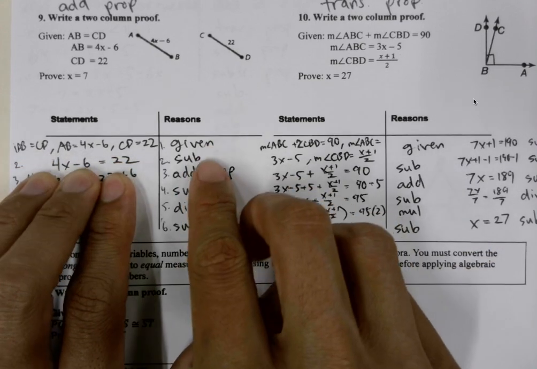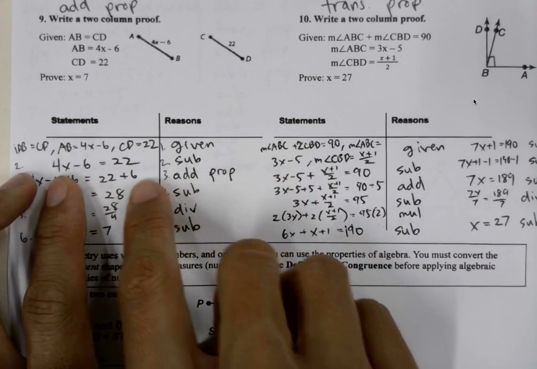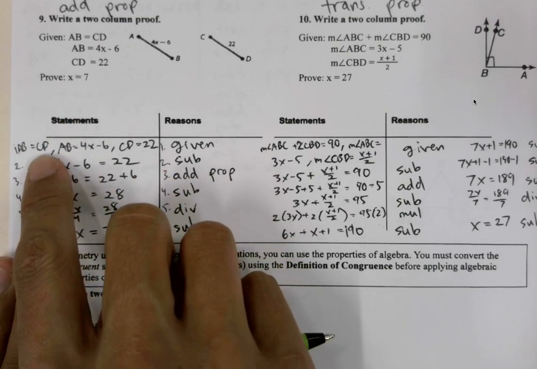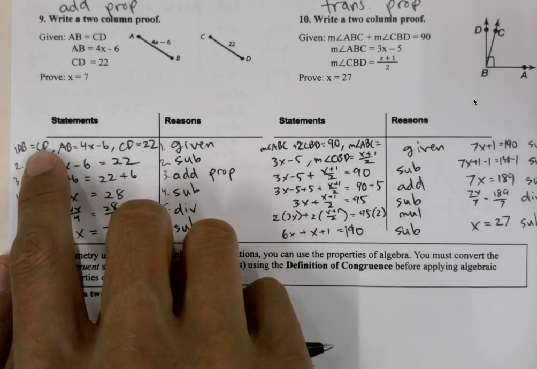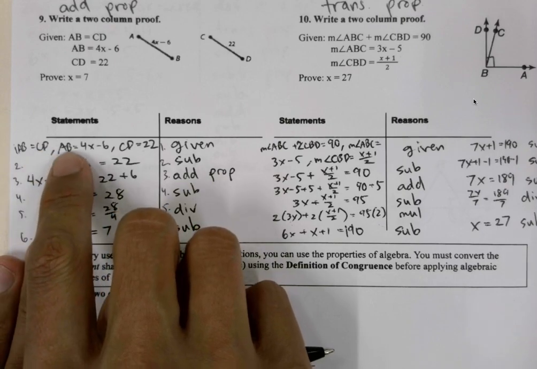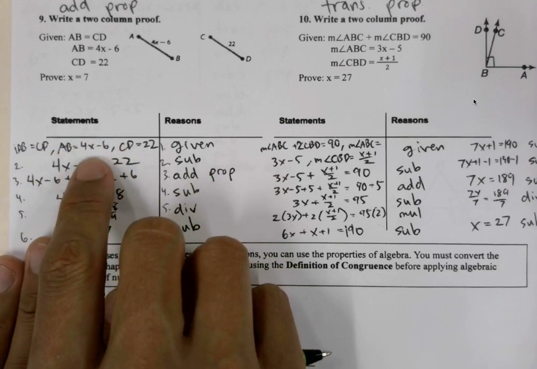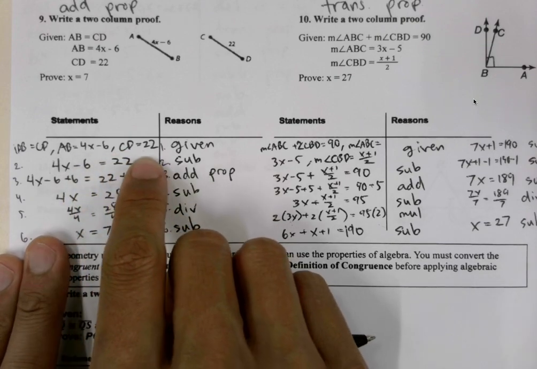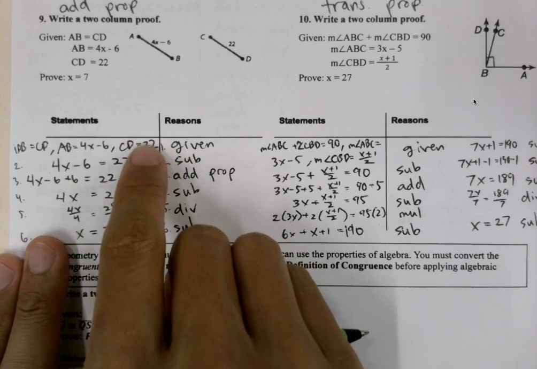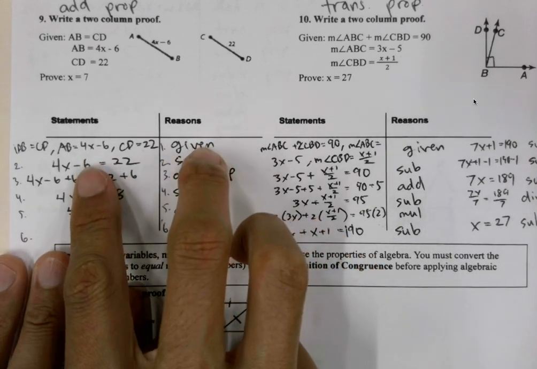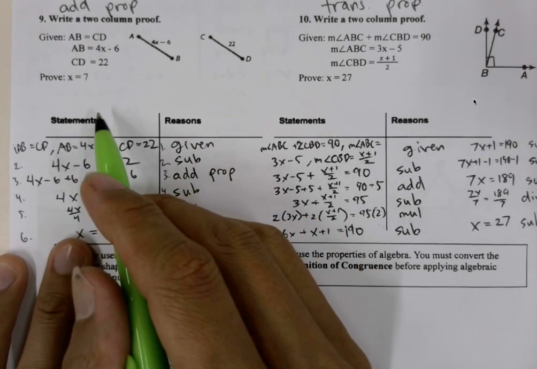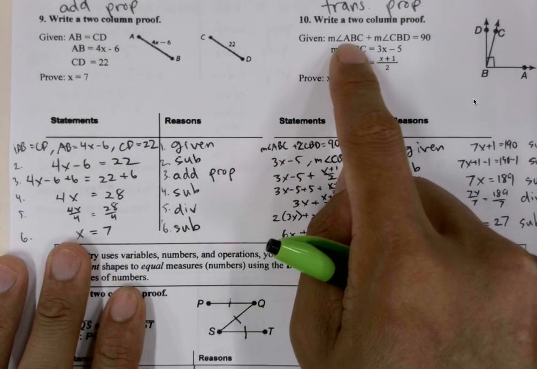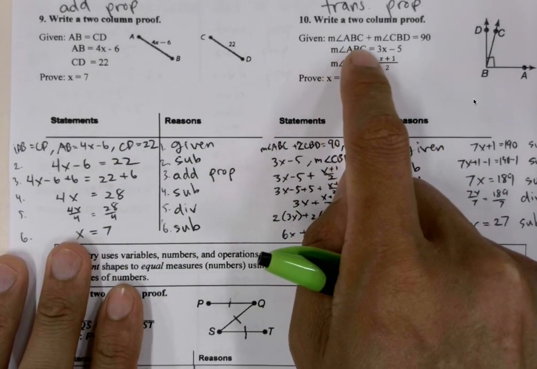And then what did I do? I started using my algebraic properties, because remember, the measure of line segment AB is just a number. The measure of line segment CD is just a number. And the measure of AB is equal to this algebraic expression, which represents a number. And the measure of CD is the length of CD. That's a number. So we can go ahead and use our algebraic properties in order to get to our proof.